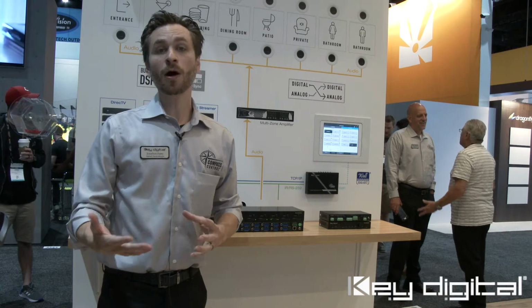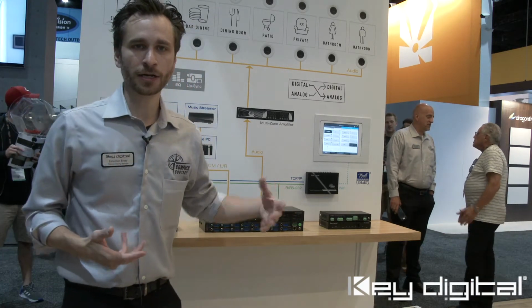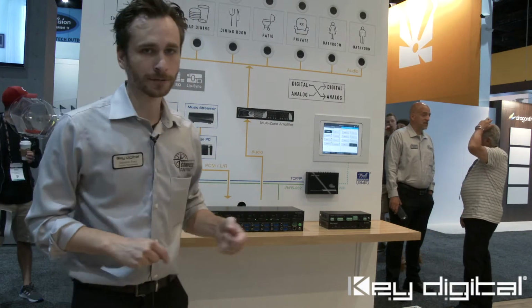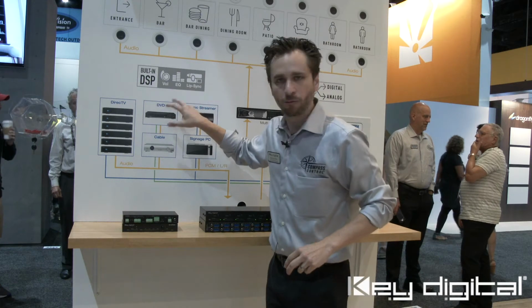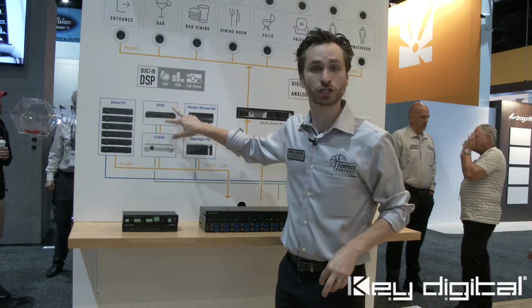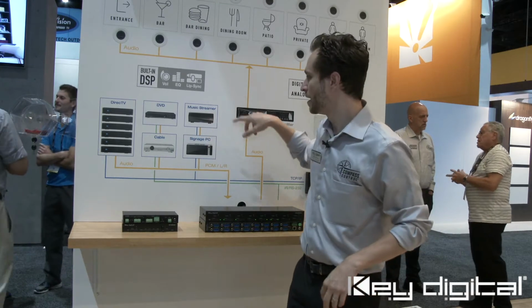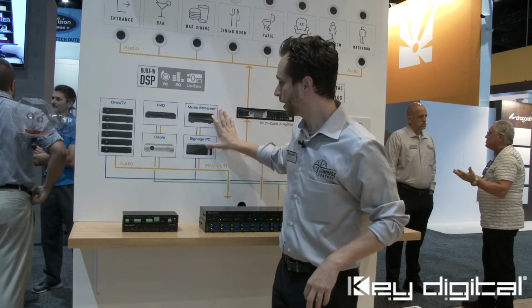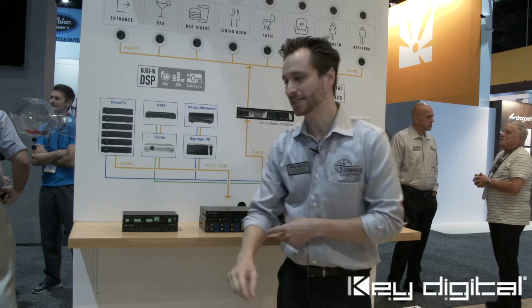A primary application for MAX 8x8 is going to be a bar restaurant application, and that's what we've depicted here. We want to walk you through a typical scenario for the installation of MAX 8x8 in a sports bar. Here we have 6 DirecTV receivers. We have input 7 being shared for digital and analog off of the cable and DVD players, and input 8 being shared digital and analog from the music streamer and a signage PC.